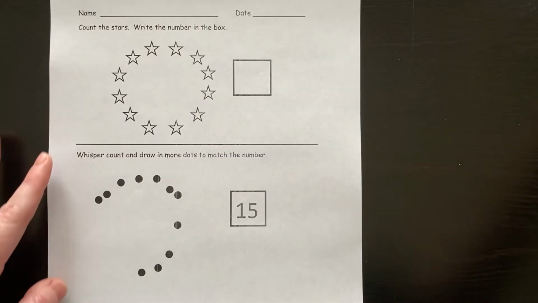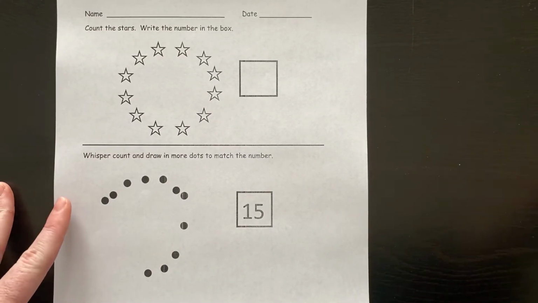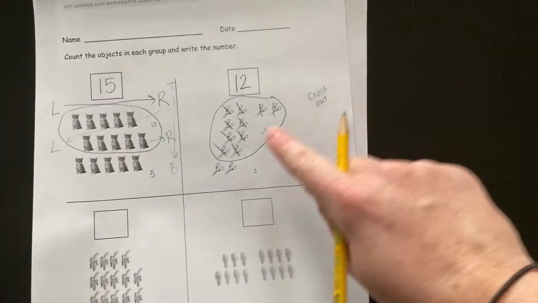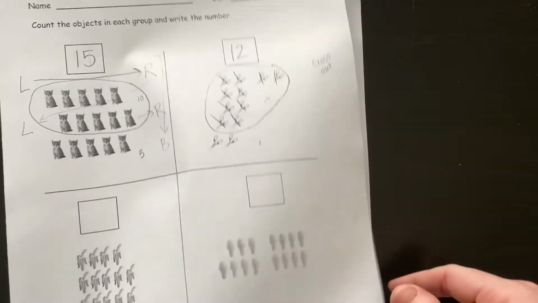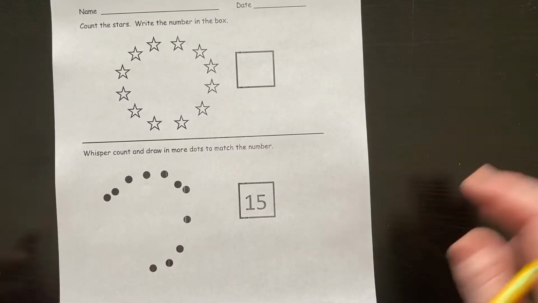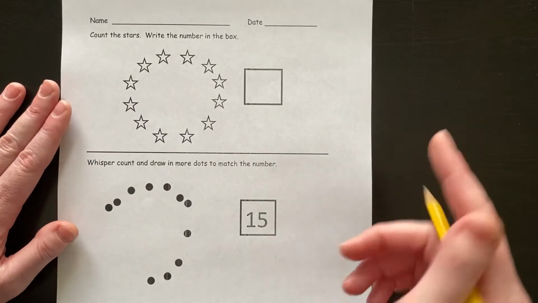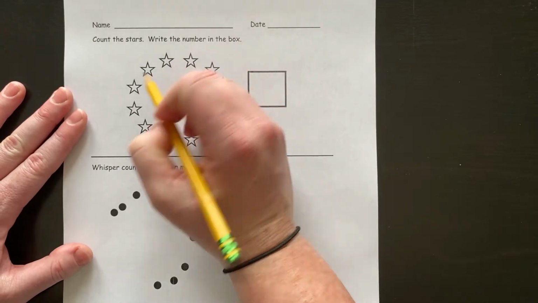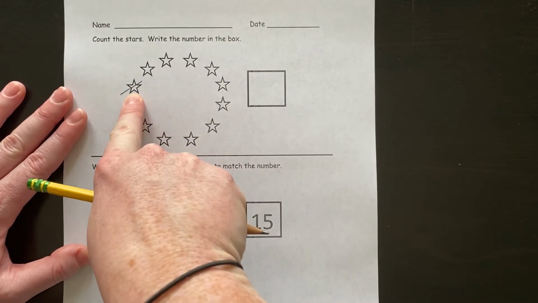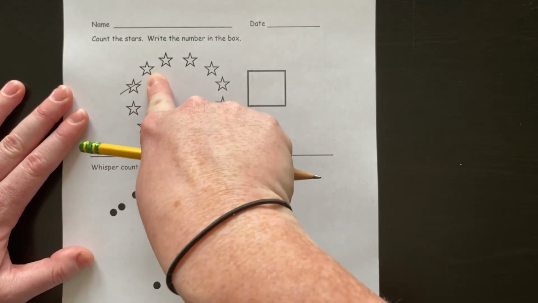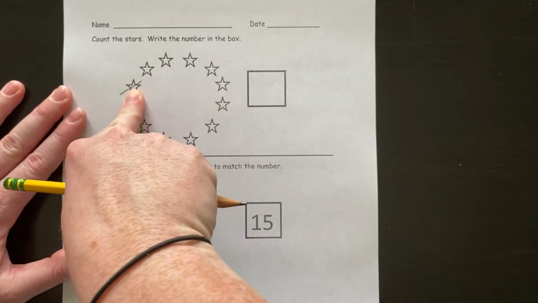This time I'm going to use that same strategy I used on my scissors. I'm going to cross it out. Since I can write on this paper, I can cross it out as I go. So let's count the stars. 1, and you can make sure to cross out, you can see. So I can tell I haven't counted that star and I have counted this one.